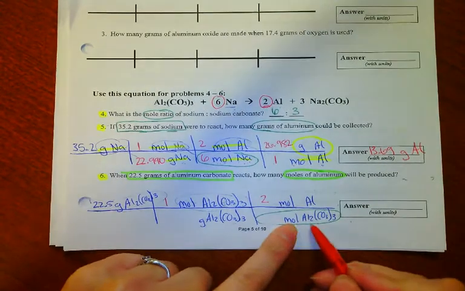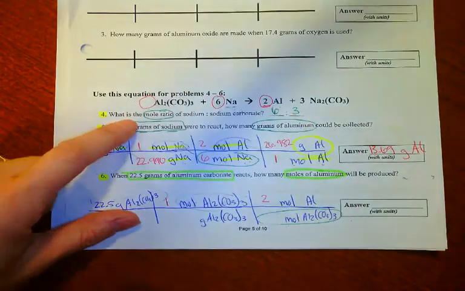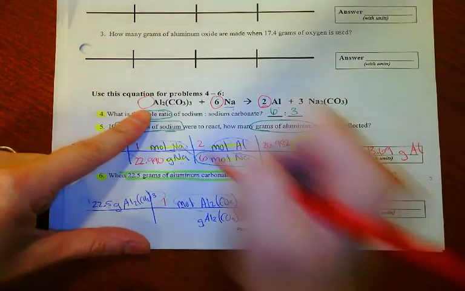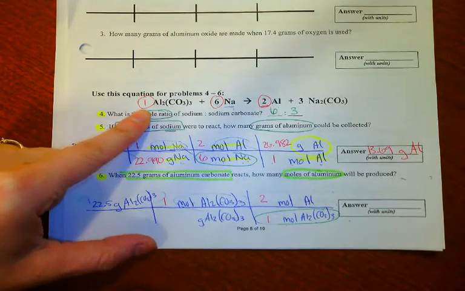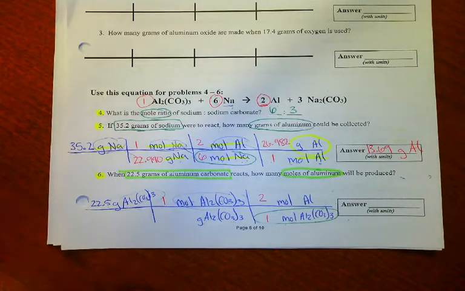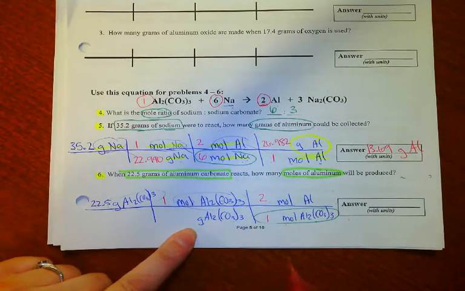On the bottom, moles of aluminum carbonate. I need the coefficient for aluminum carbonate, which is nothing, which just means an invisible 1. So I put the 1 there. For grams, grams gets molar mass, which is yucky. I don't want to do that, but we gotta. Okay, grams of Al2(CO3)3.